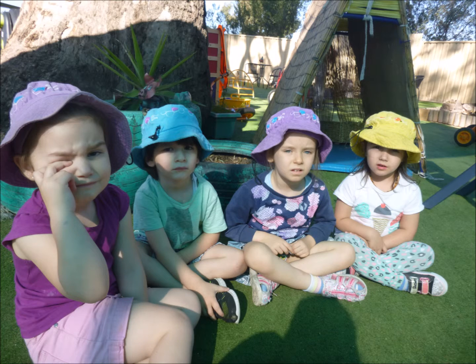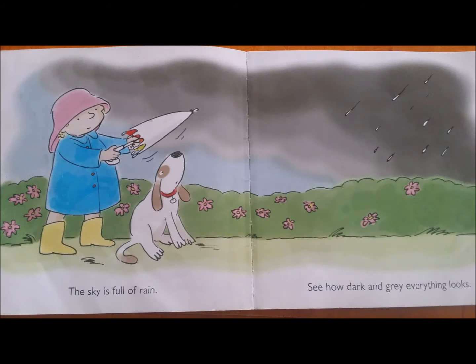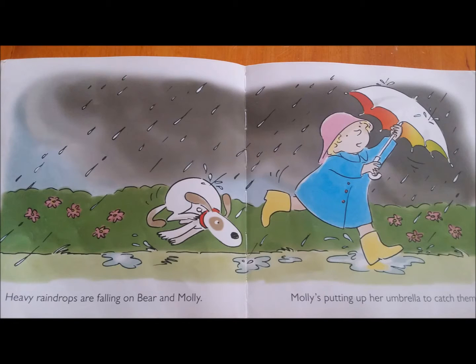All ready for the story? Molly's rainbow. The sky is full of rain. See how dark and grey everything looks? Heavy raindrops are falling on Bear and Molly. Molly's putting up her umbrella to catch them.